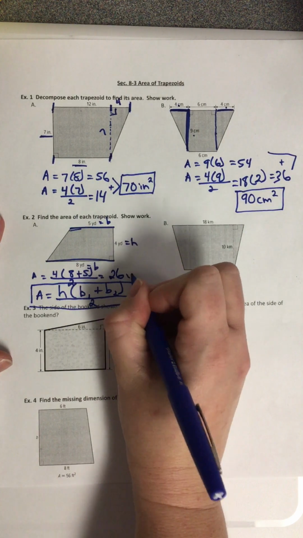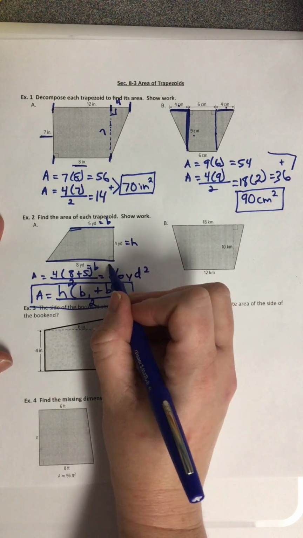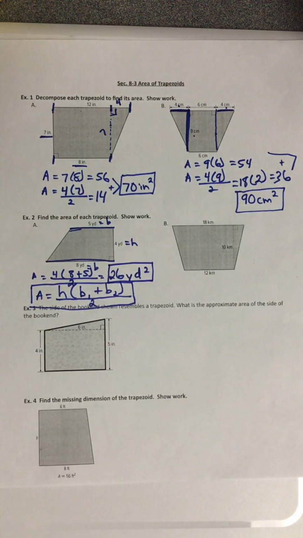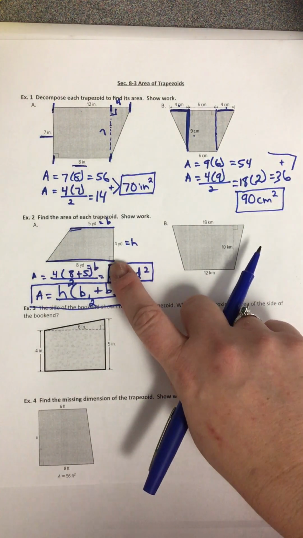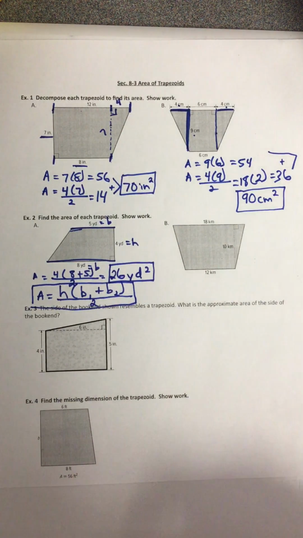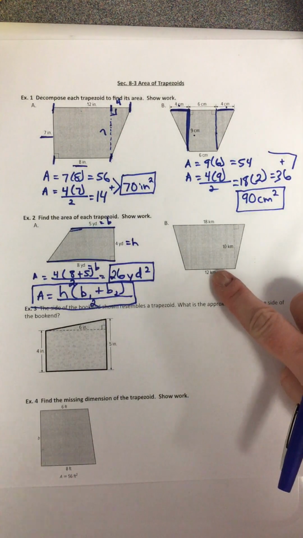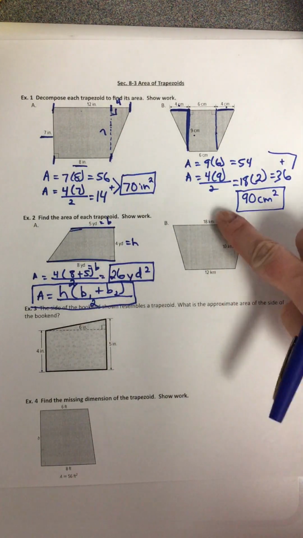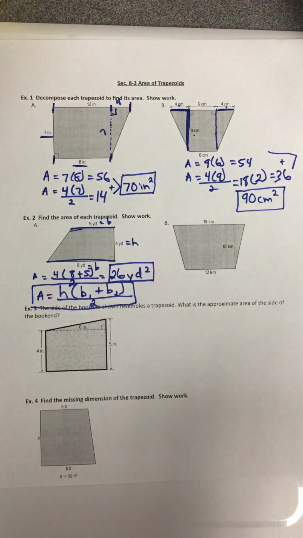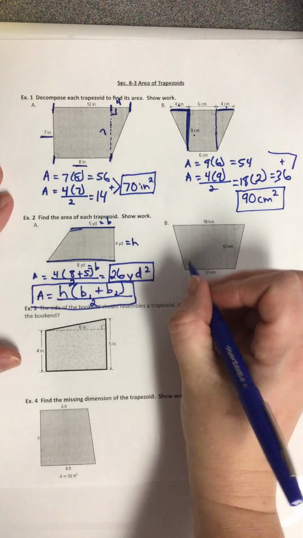And of course, it was yards squared because area is always squared. Okay, next one there. Again, this had been what we call a right trapezoid. This is an isosceles trapezoid. I start by noticing, well, it is a trapezoid. The 12 and the 18, those are my parallel sides. Okay, they run parallel to each other, so those are my bases.